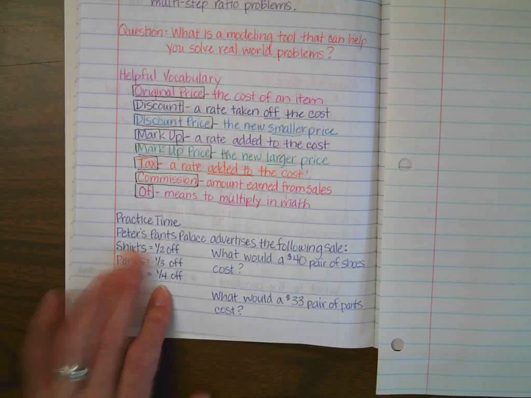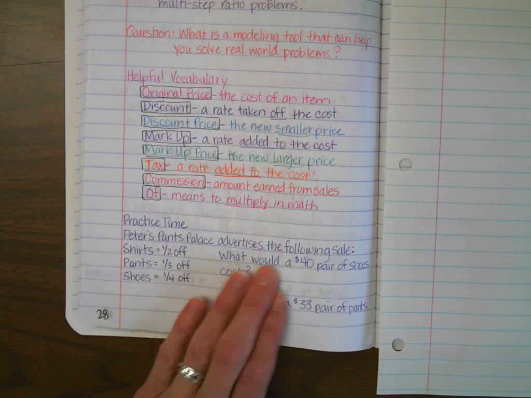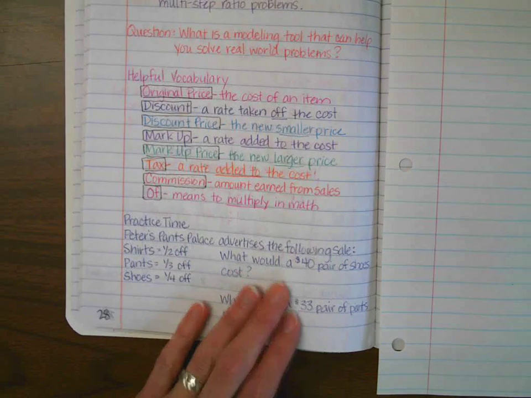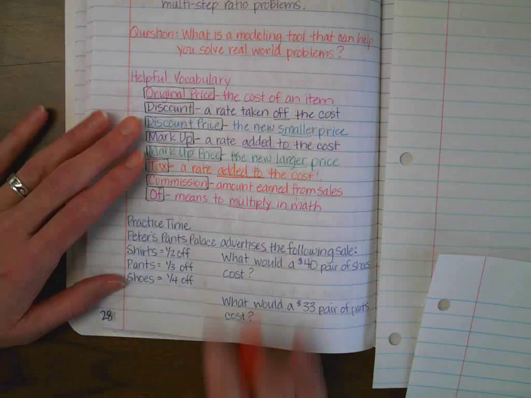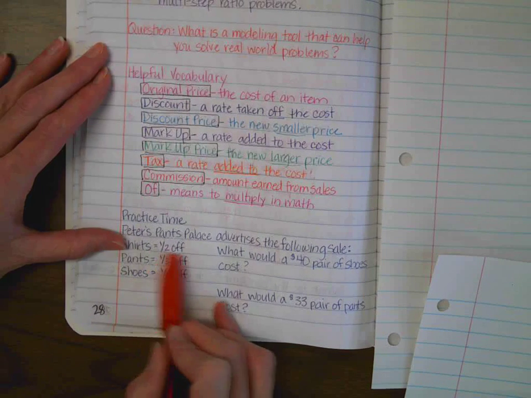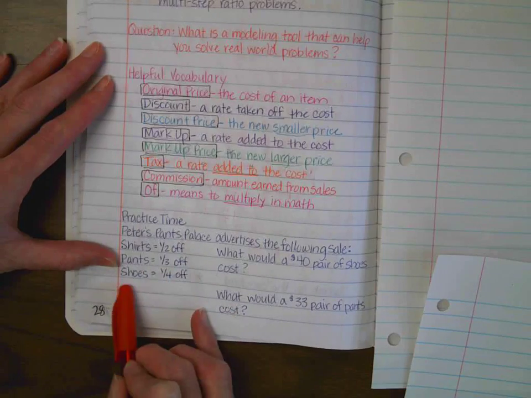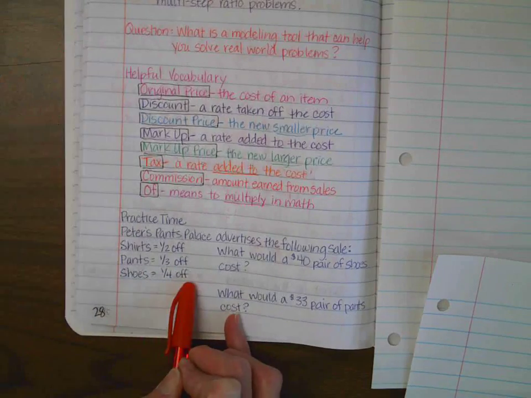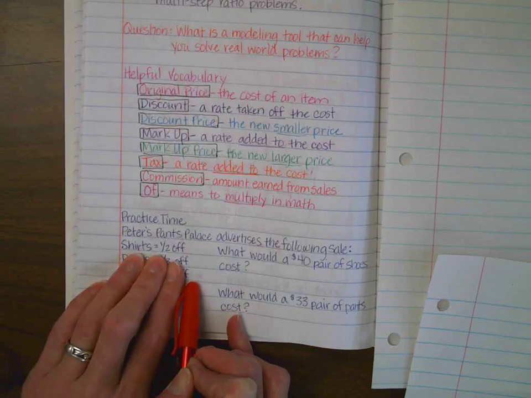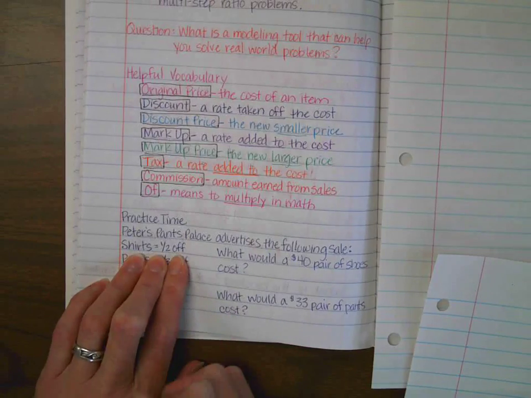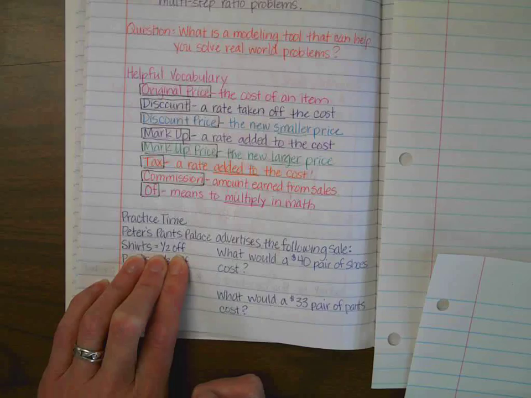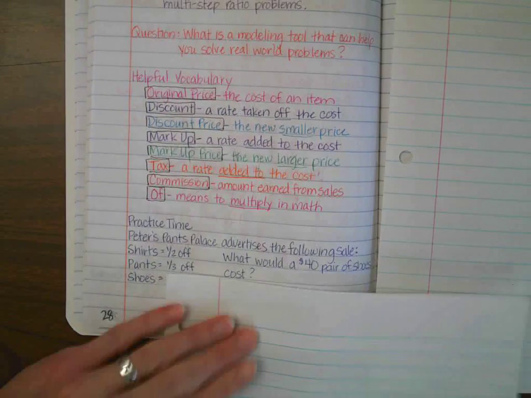So it says Peter Pan's Palace advertises the following sale. This is what they're taking off. It says shirts are half off the price. Pants are a third off of the price. And shoes are a fourth off the price. So basically, if you're buying a shirt, and let's say it costs $10, if you take half of the price off of that, half of 10 is 5, subtract 5 from 10, and you get 5, so the shirt is $5. Okay?